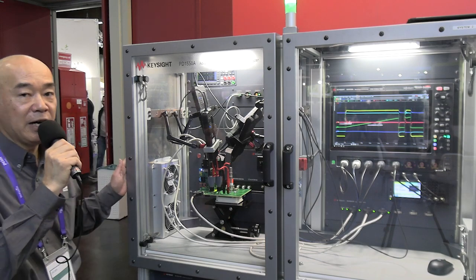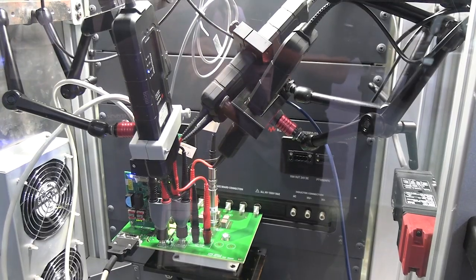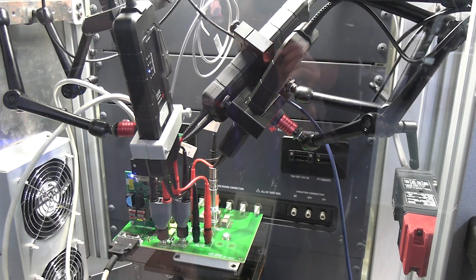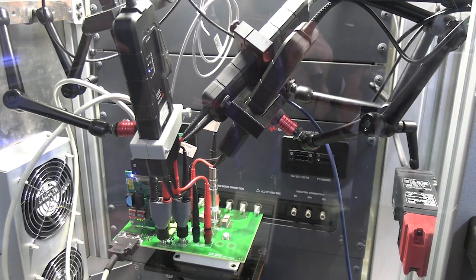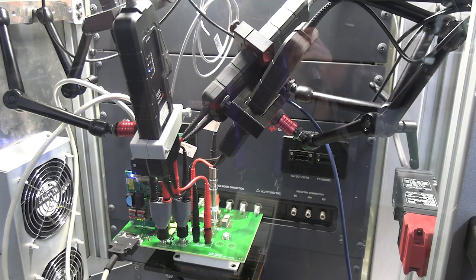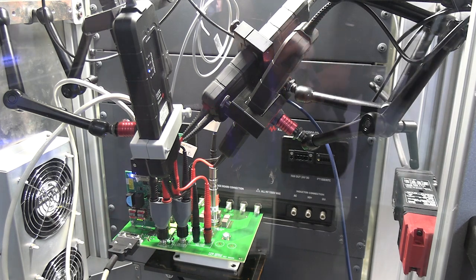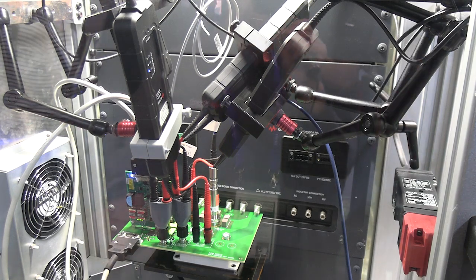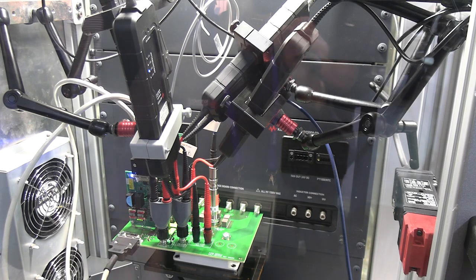So here we have the actual systems. This one is the power module, a power module with the interface board. The green one you see here is the interface for the testing. It has a shunt resistor as well as probe connectors and so forth to make the measurement nice and easy.